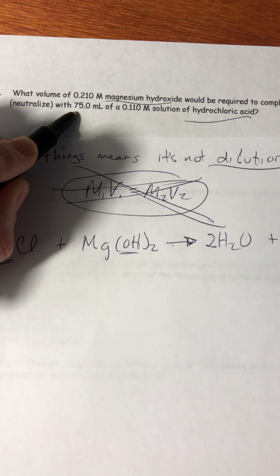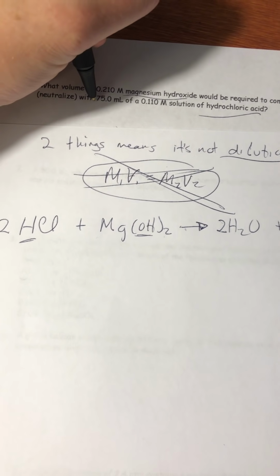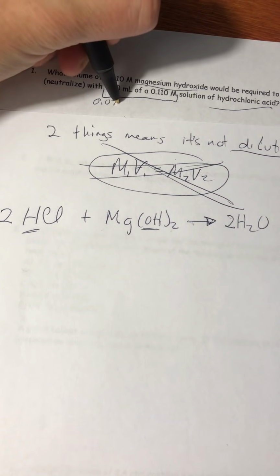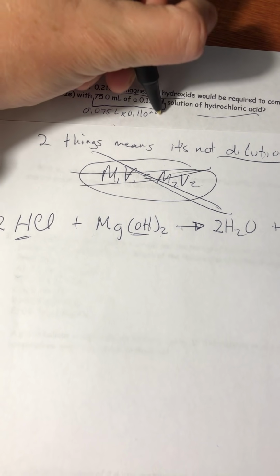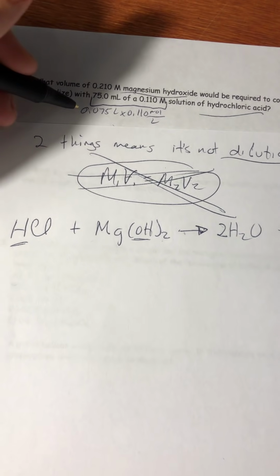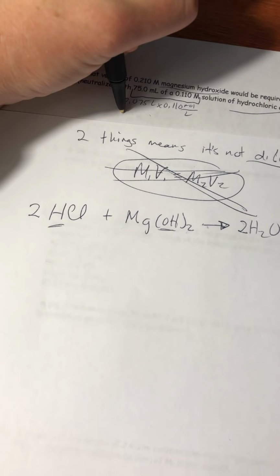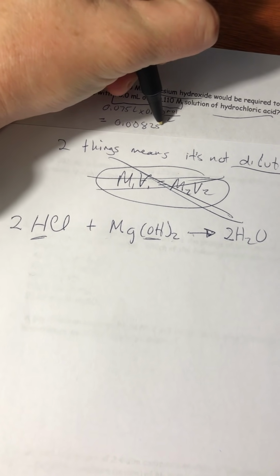Another thing we should have noticed is that it says 75 milliliters and 0.110 mole per liter. You'd put that into liters, so this would be 0.075 liters times 0.110 mole per liter to give you the number of moles of hydrochloric acid. In this case, the number of moles of hydrochloric acid is 0.00825 mole, which we can put here.